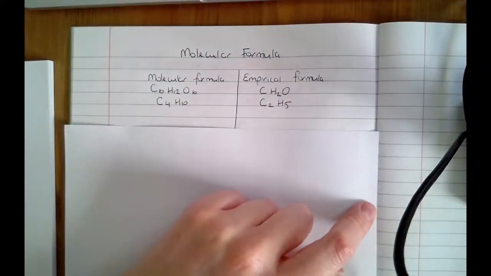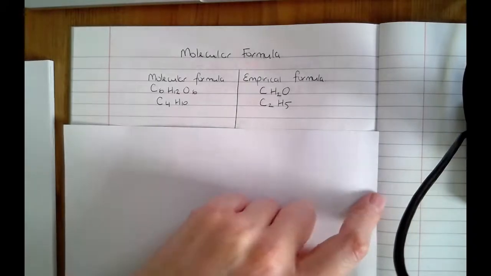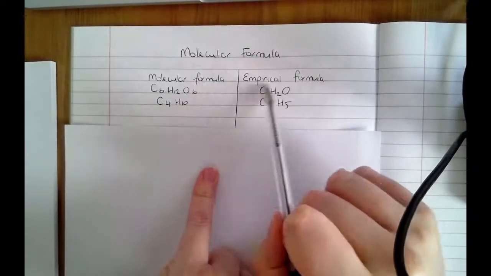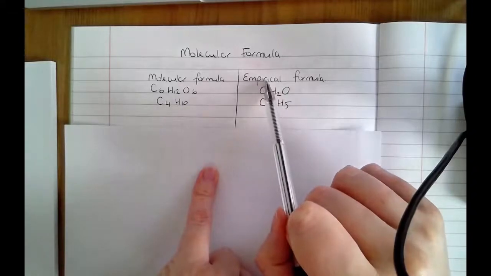So in this video, we're going to look at molecular formula. It's still part of CC9, the calculations topic that can come up on paper 1 and on paper 2. So just a reminder of the difference between molecular formula and empirical formula, which is the one we were looking at in the previous video.